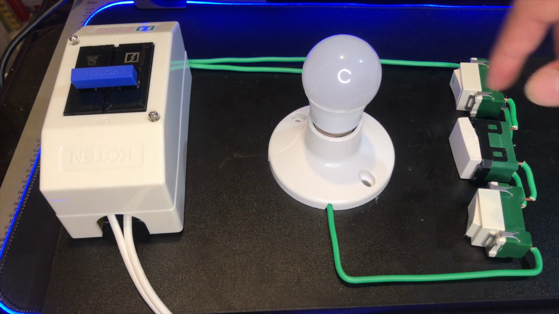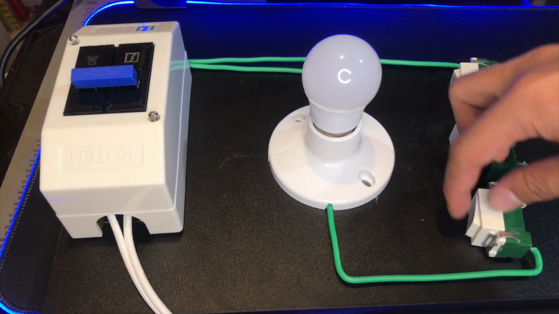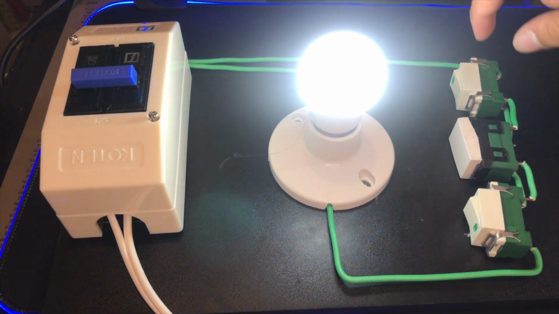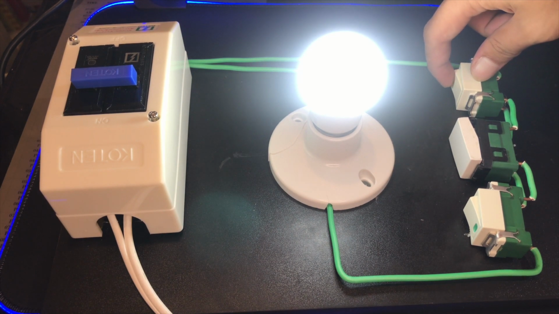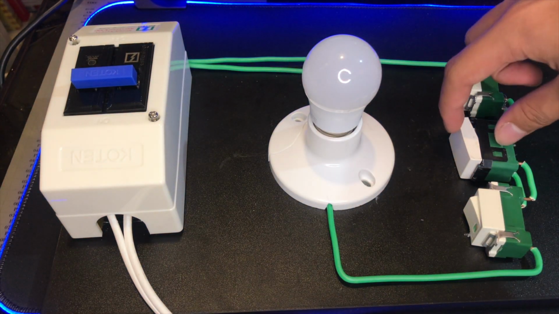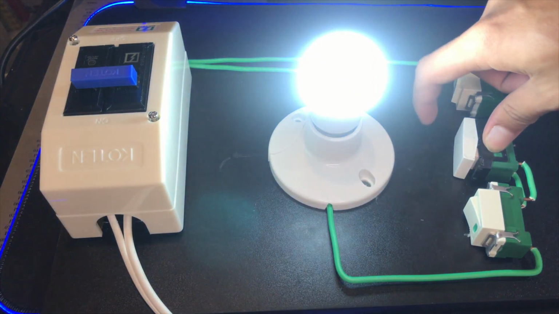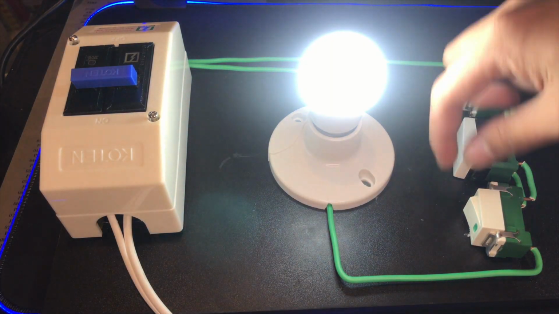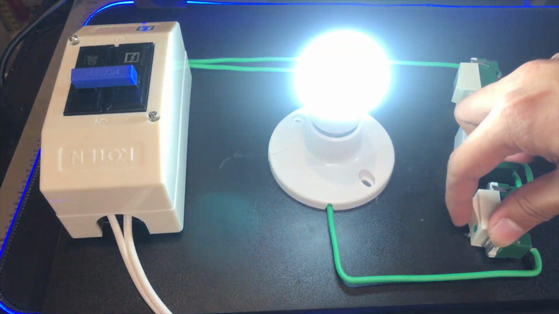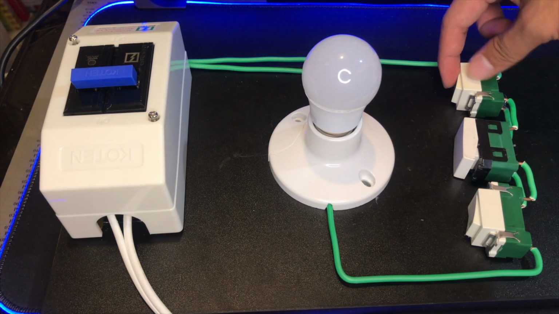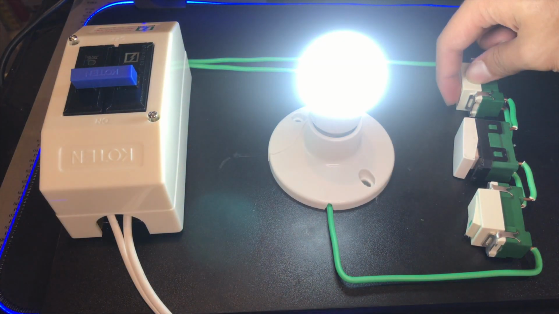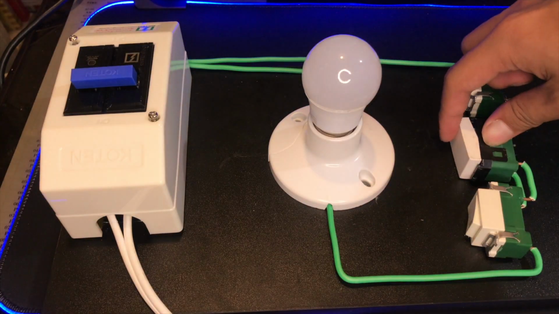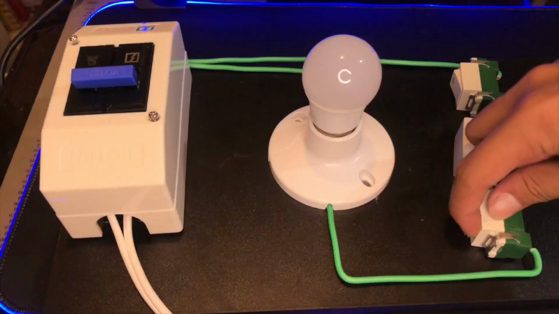If this is on, I can switch it off from here. If I use this switch, I can turn it off from here and also from here. And lastly, if I turn this on from here, I can turn it off from here and also from here.